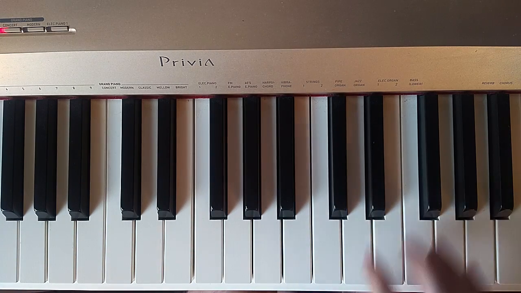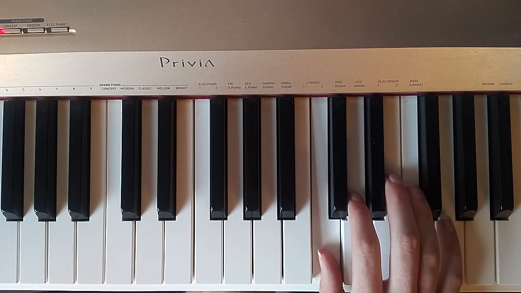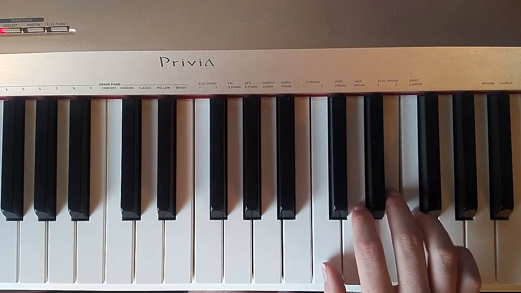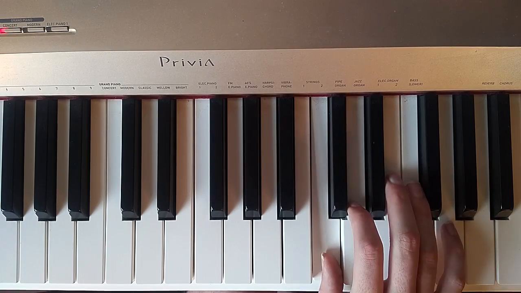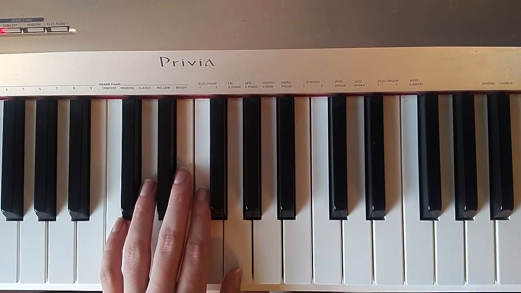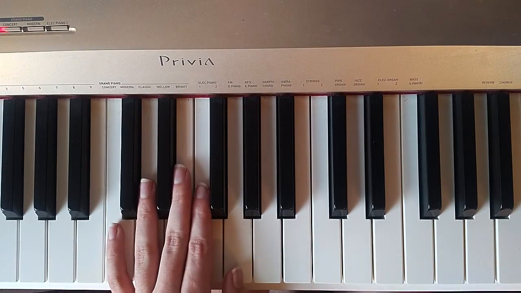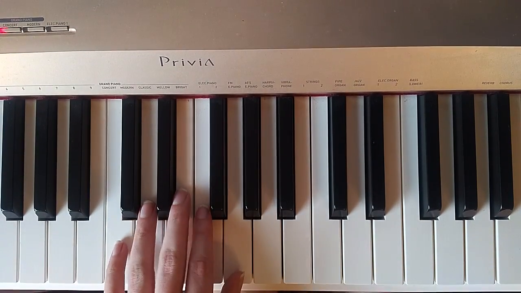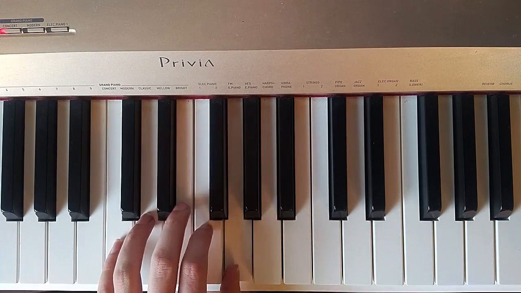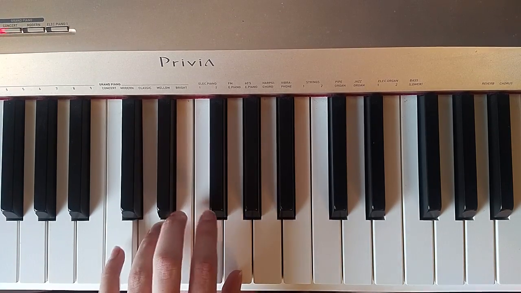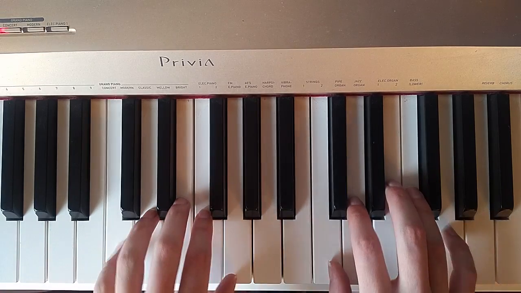If you need to, do it right hand, then left hand. If you're struggling with it, I don't expect it to be this fast either, but I'm just kind of showing as an example. And then together.